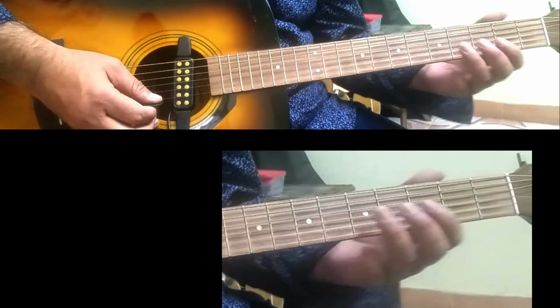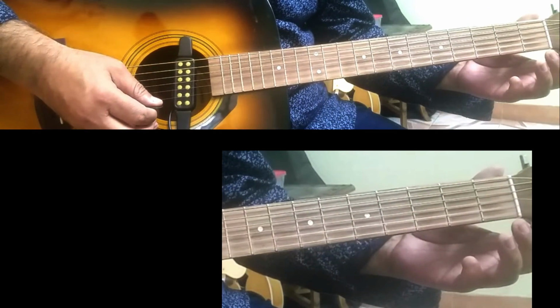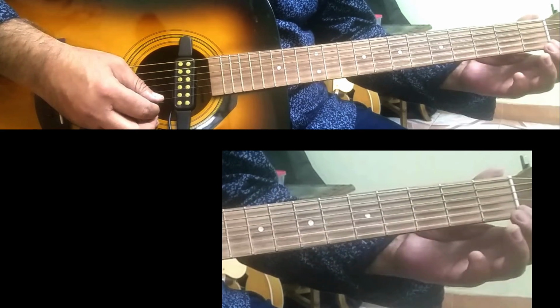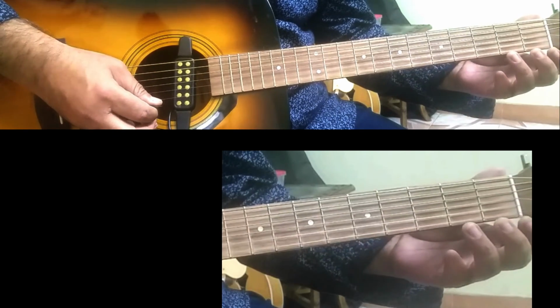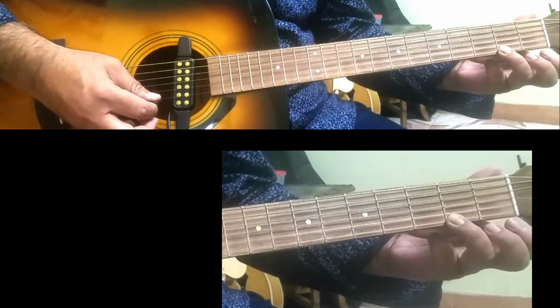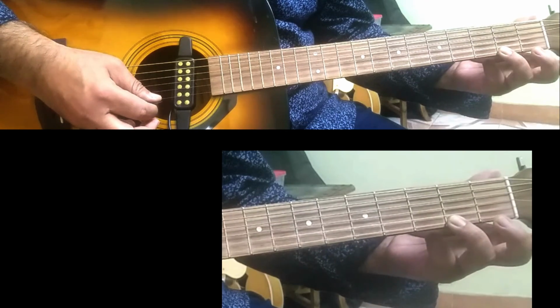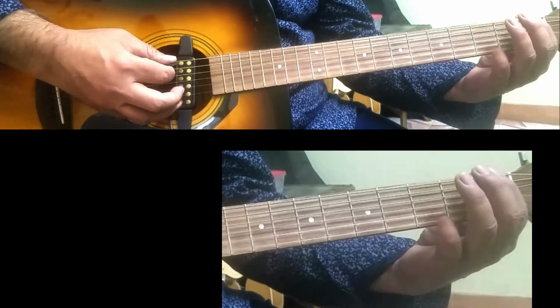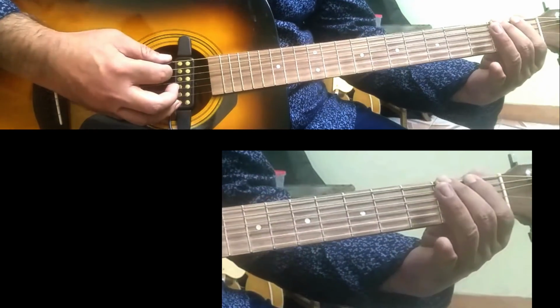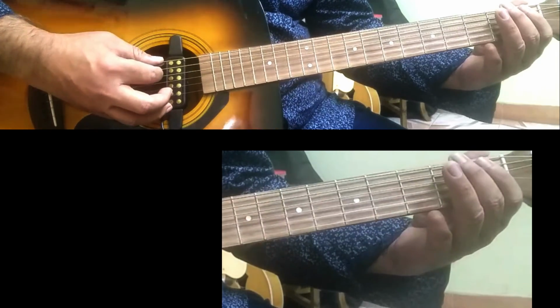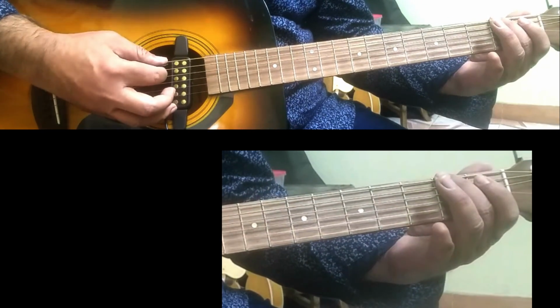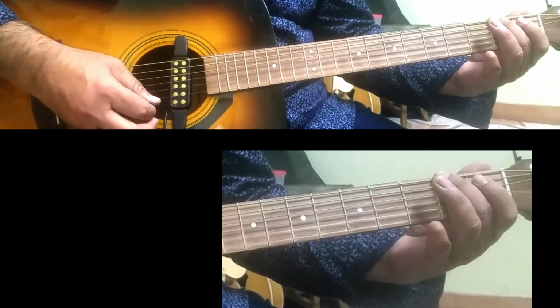Similarly for open strings, this interval between fret 0 or the nut and fret 2 is a tone or a whole step as it has one fret in between them. Same on this string. Two semitones or two half steps making a tone or a whole step respectively.